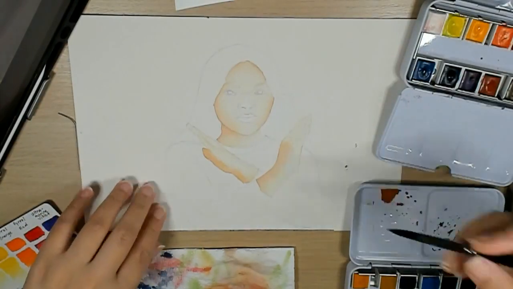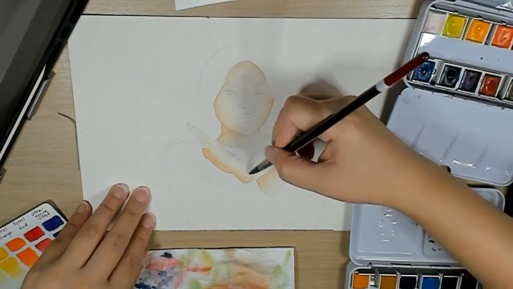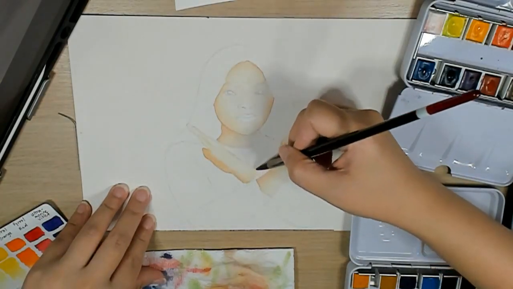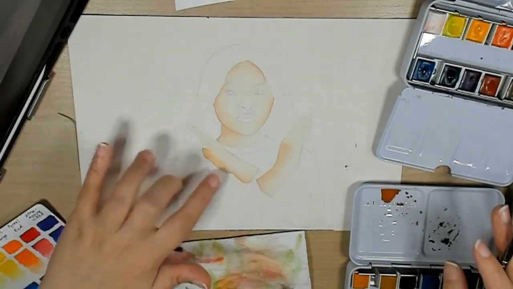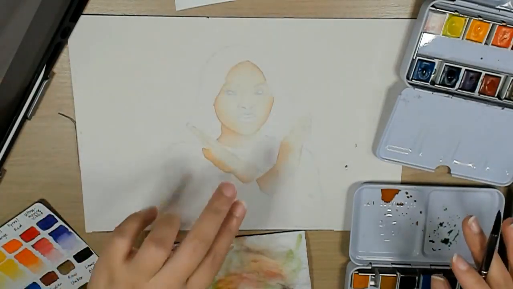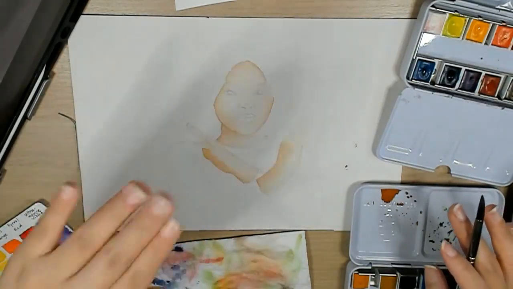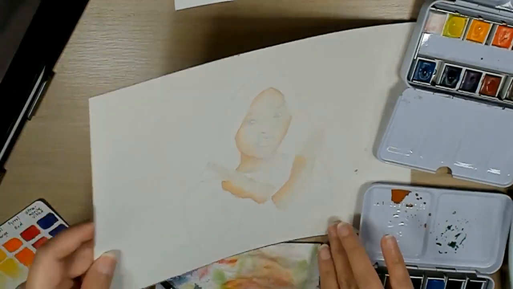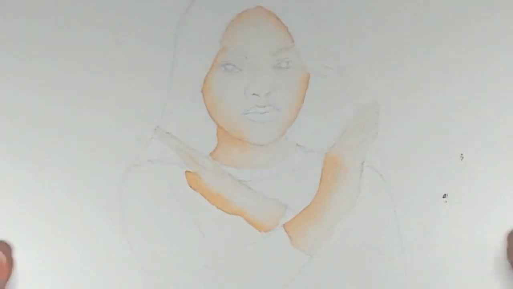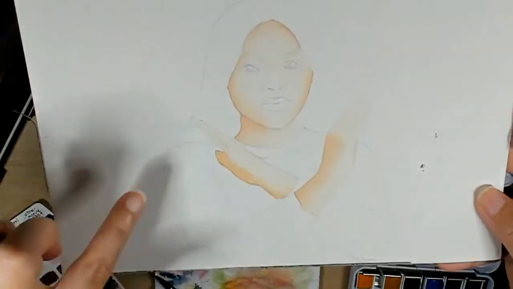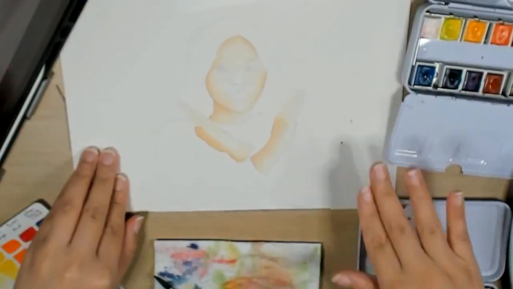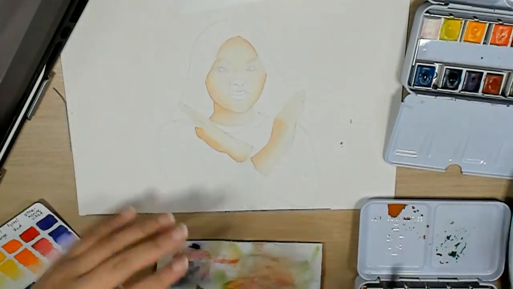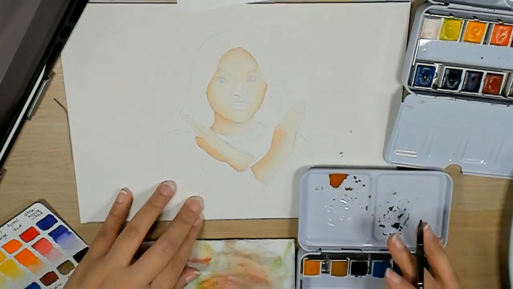Okay, so I have set up my basic values. So just really setting up your first layer where the darkest parts are, and then once it's dry, you can layer on your next layers. Okay, so this is it. Already, just with the first layer, you can see the blocking of the skin tones. Okay, so there you go. Face is dry. I've dried it earlier, so now I can layer on my next layers.